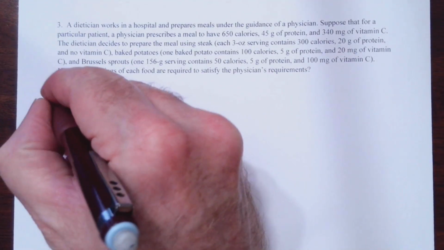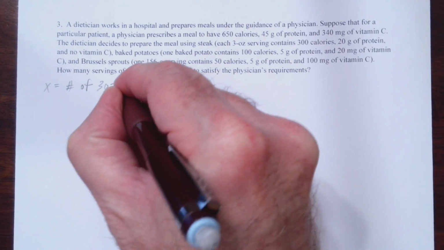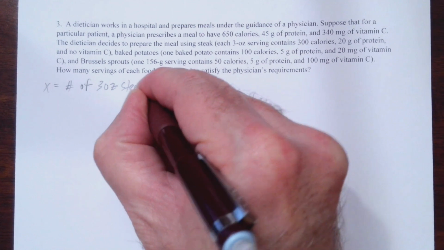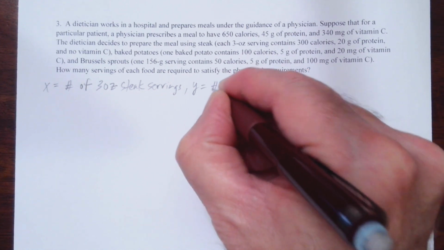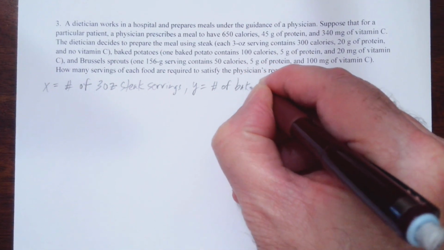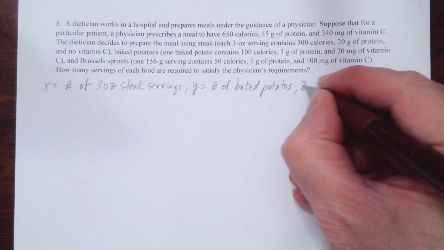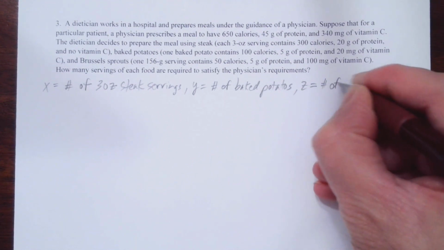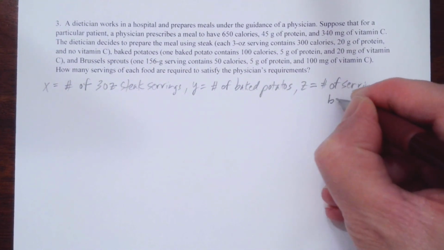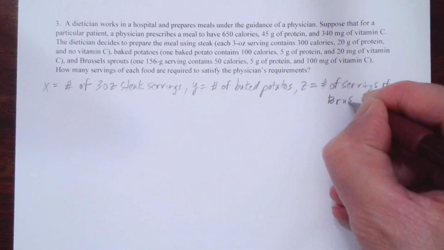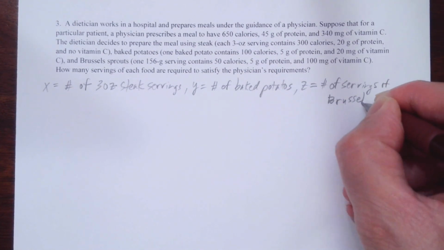So we're going to let x equal the number of 3-ounce steak servings. We'll let y equal the number of baked potatoes. And z is the number of servings of Brussels sprouts.